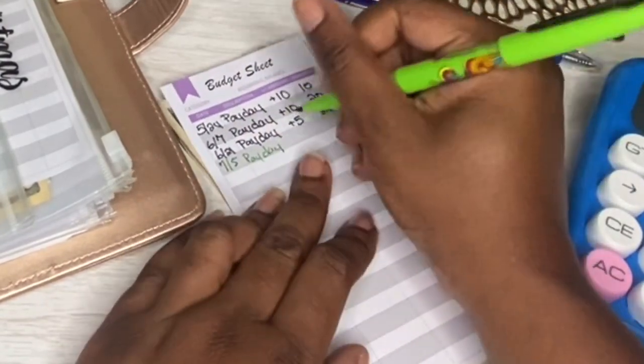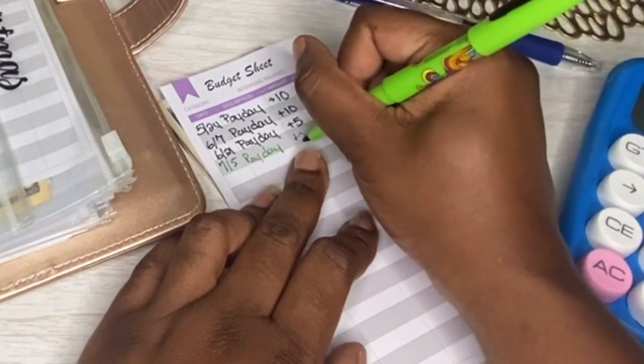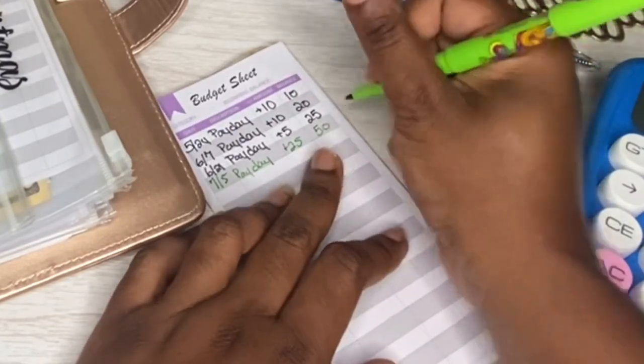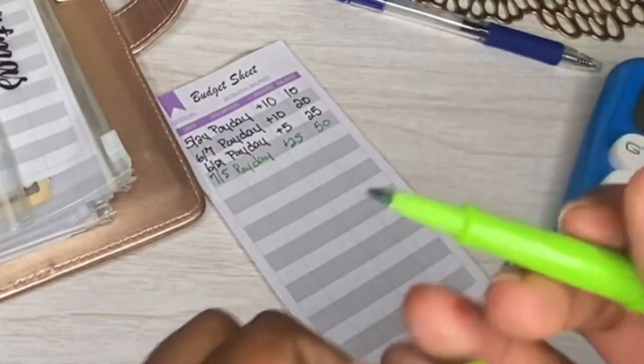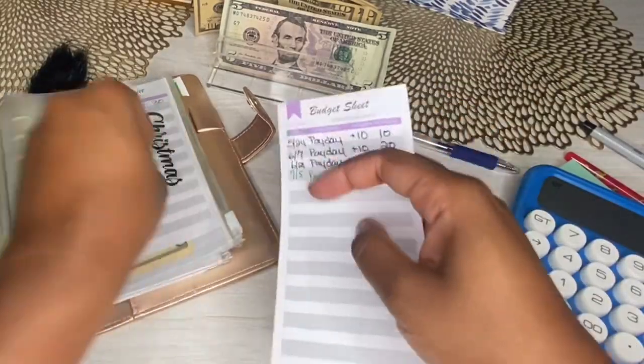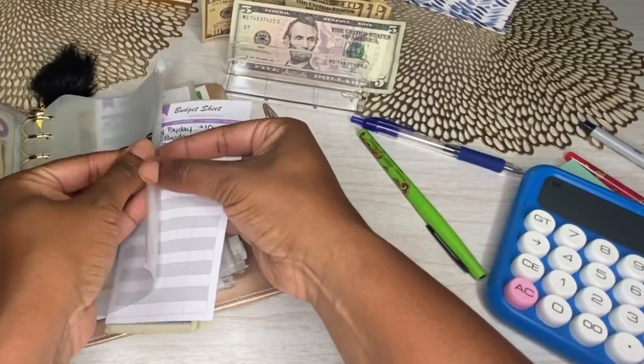And that's coming up. I think I only have 2 more pay periods before that comes up. I can't remember. But not a big deal. All right, let's put this in here.